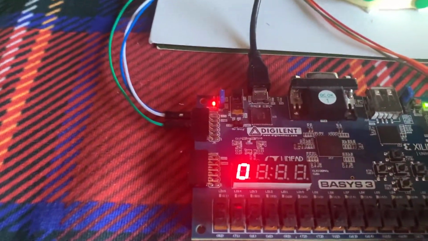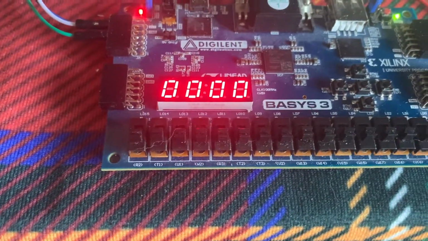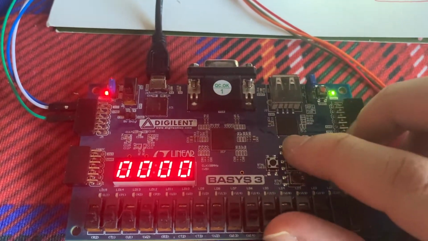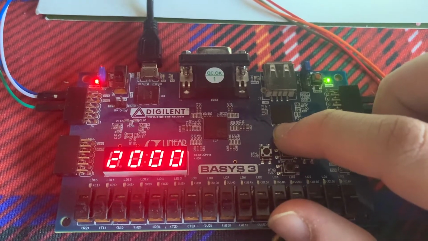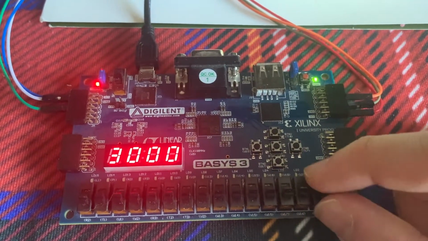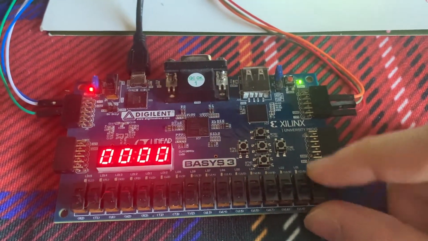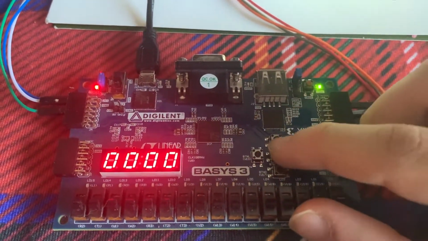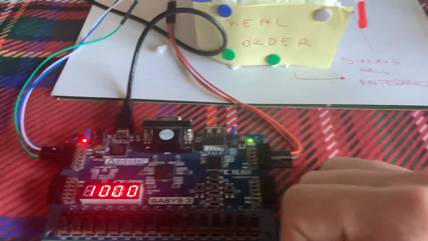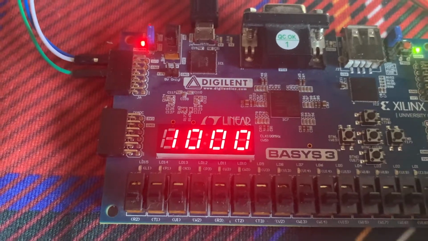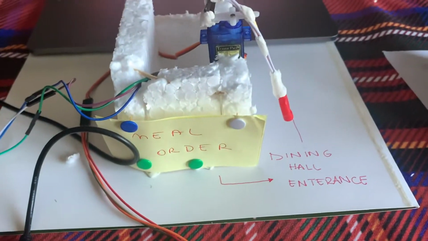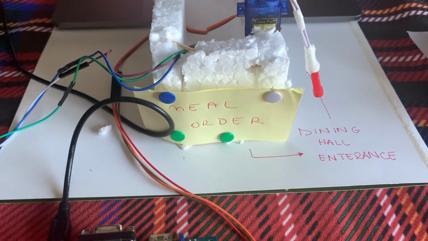I gave 3 chances for the security person to check the meal. For example, 3 plates of soup, save it, and reset it again for the other people. First, the wrong number is entered and you cannot open the system.